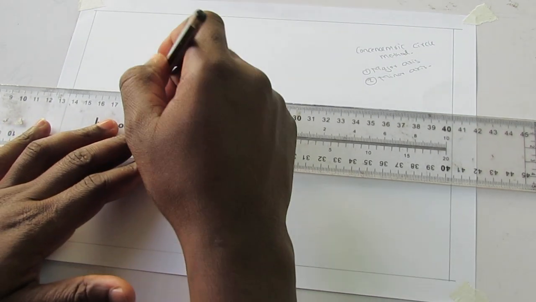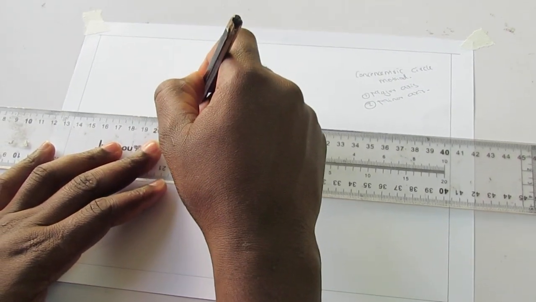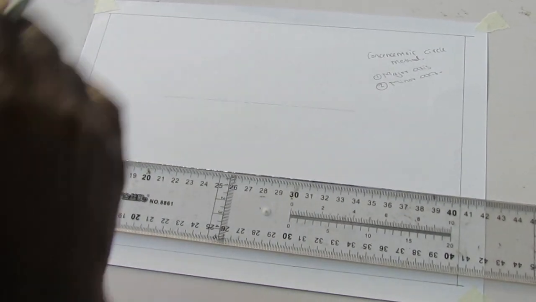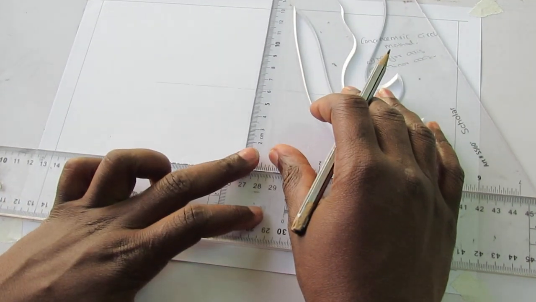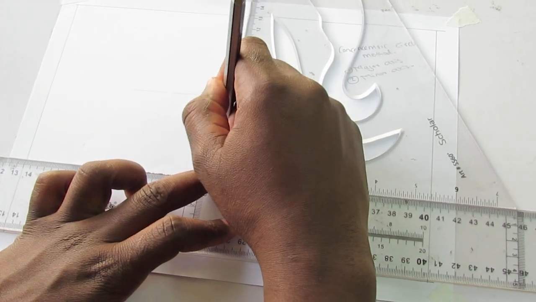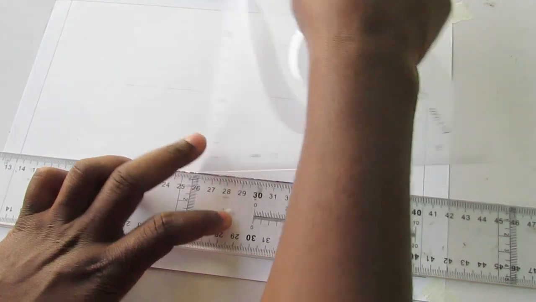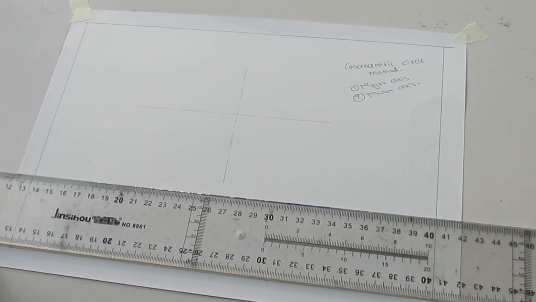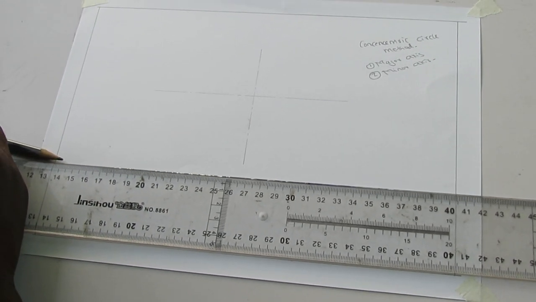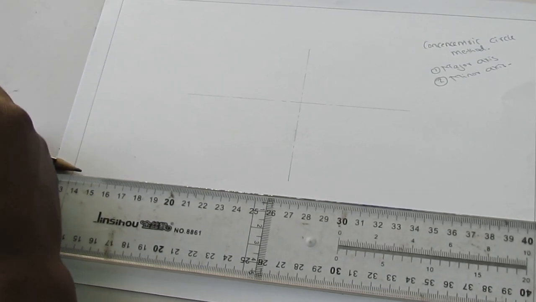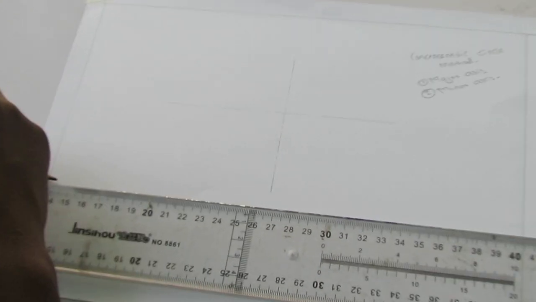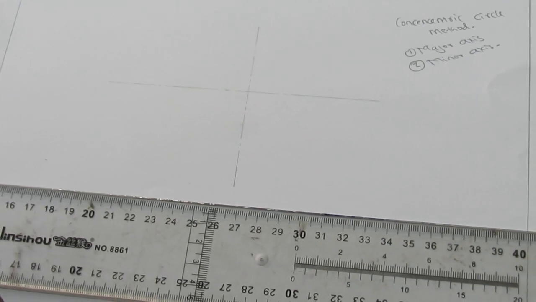So the first things first, let us draw two center lines. Two center lines using a pencil called 2H. So we want to do an ellipse of a major axis of 90. So a major axis of 90.